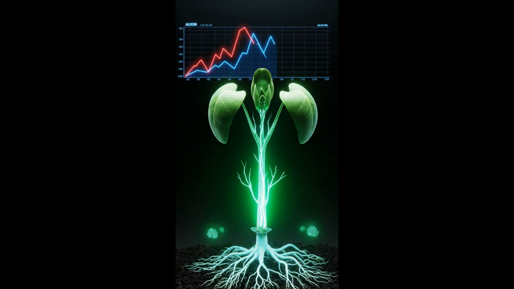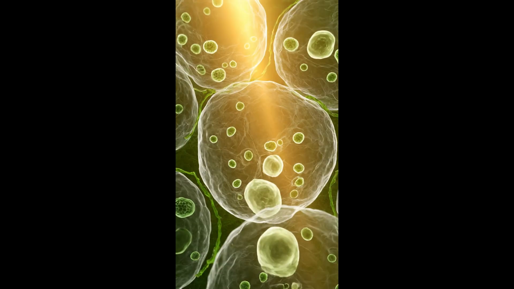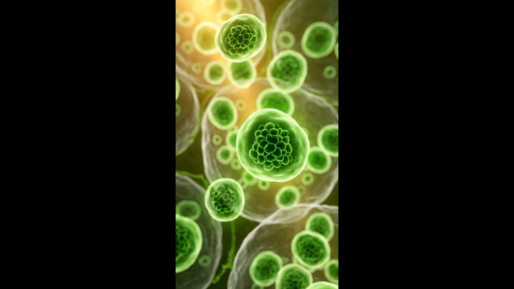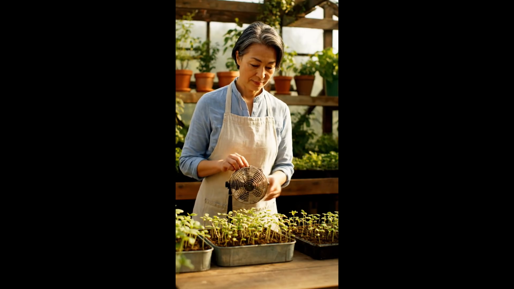Another often overlooked factor is mechanical stimulation. In natural environments, seedlings are constantly exposed to wind and subtle physical movement. These mechanical forces activate a biological response known as thigmomorphogenesis. During thigmomorphogenesis, plants detect mechanical stress through specialized mechanoreceptors in their cells.